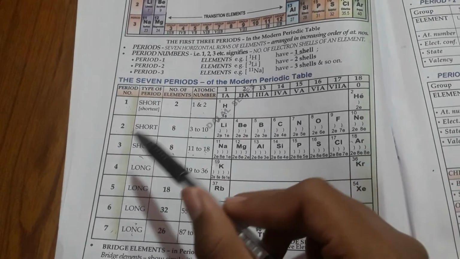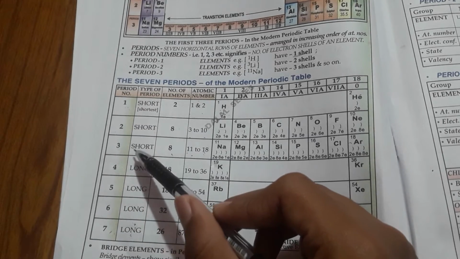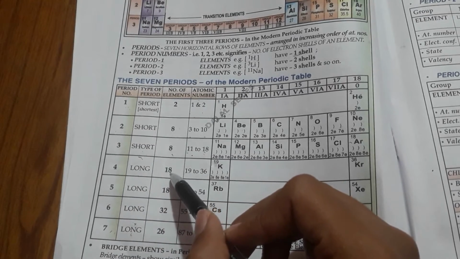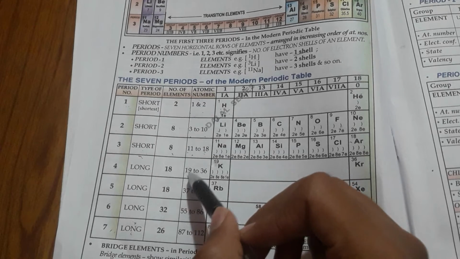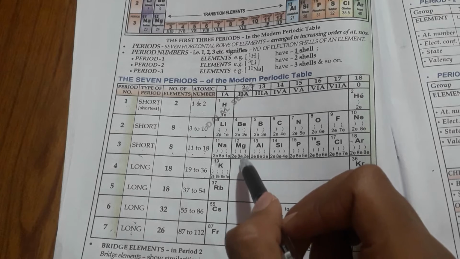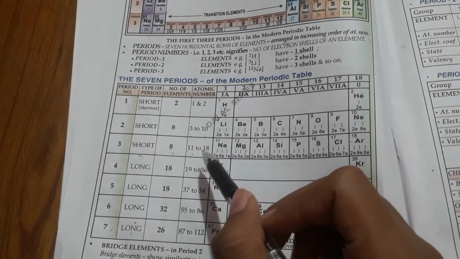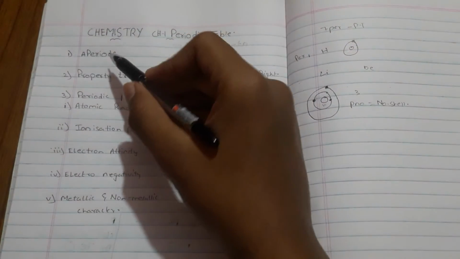Now coming to the fourth one, this is the long one. We have completed the short periods. Now coming to the long period, there are 18 elements in it, whose atomic numbers are 19 to 36. Potassium and calcium; till calcium is enough for our syllabus. So now we have understood about periods.